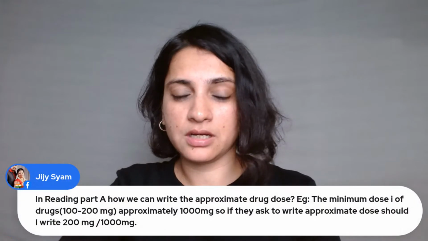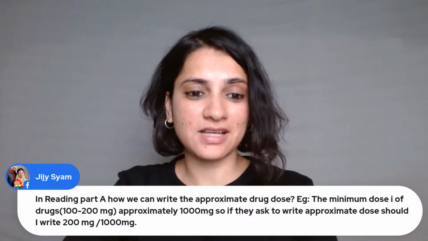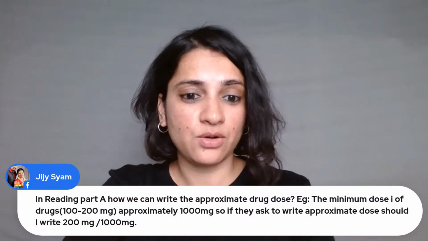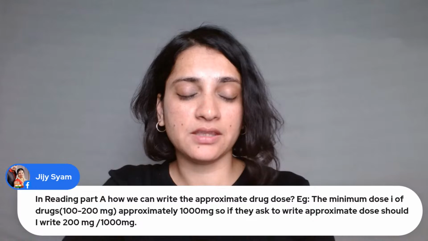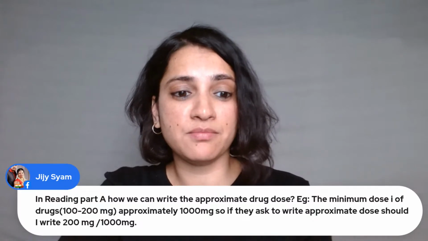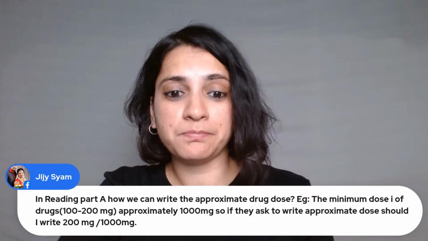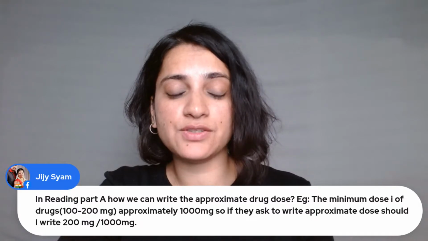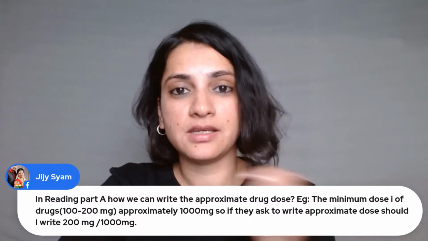Okay, I've got a question here from G on Facebook, and he's asking about reading part A. How can we write the drug dose? So, for example, if the question says, what's the minimum dose, what should you write?